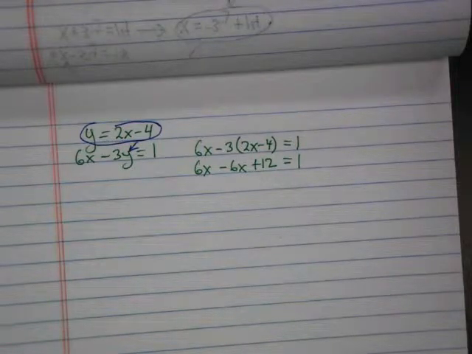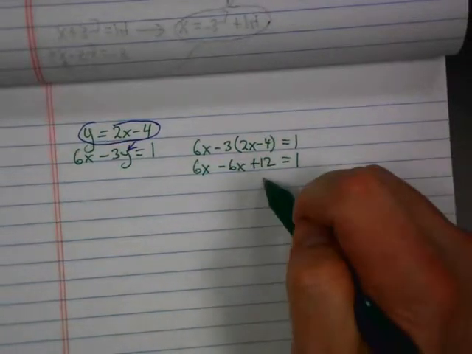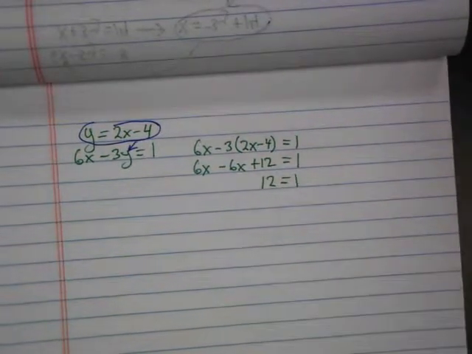What's 6x minus 6x? 0. It's 0, isn't it? So what do I have? 12 equals 1. Does 12 equal 1? No. Does 12 ever equal 1? No. So what does that mean? It means it's inconsistent. When does 12 equal 1? Never. So when do these lines cross?